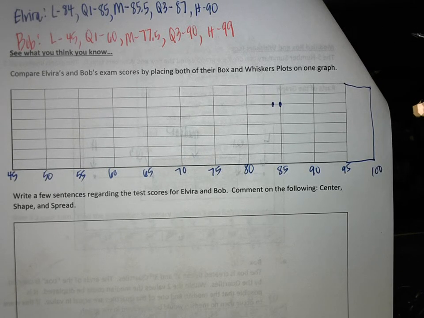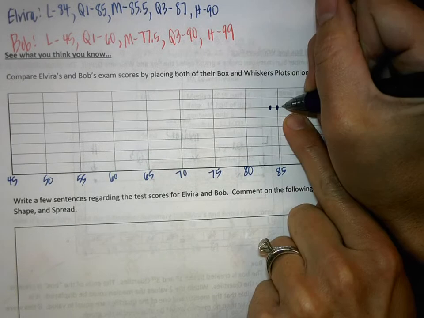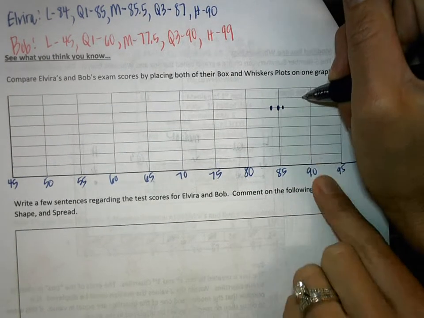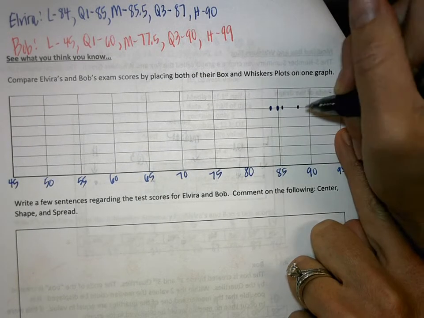You could flip Elvira and Bob around. It doesn't matter. You just have to make room for both of them on the graph. Okay, and then median is 85.5, so I would say that's about right here. Q3 is 87, so we'll put a point about right there. And then the high was 90.